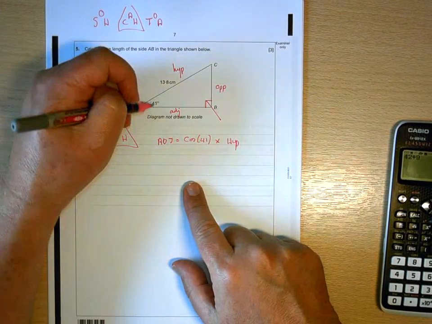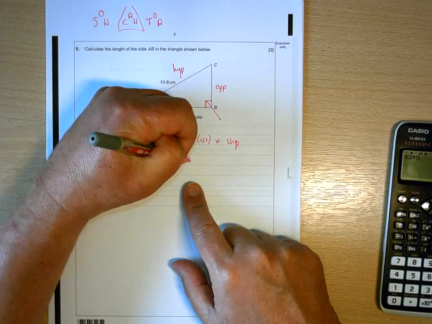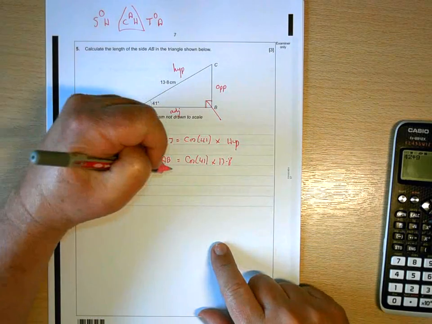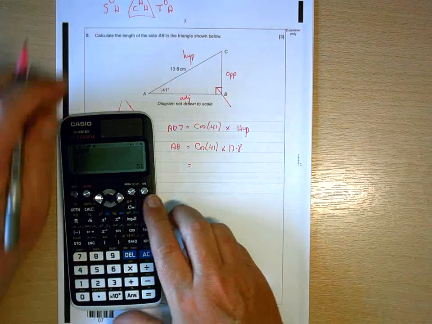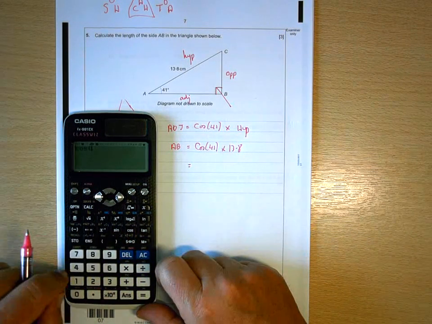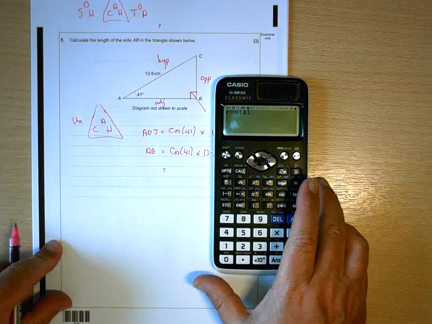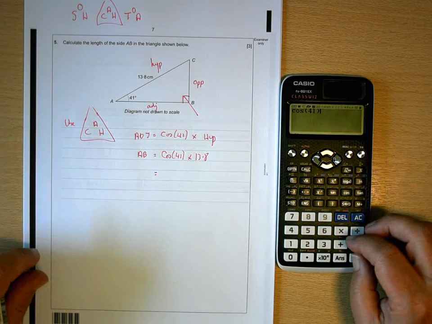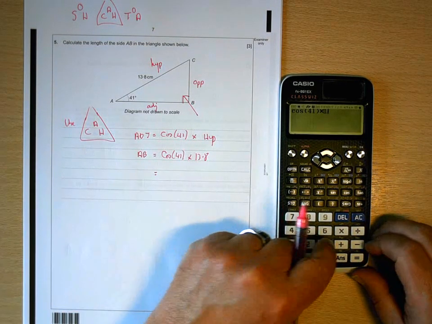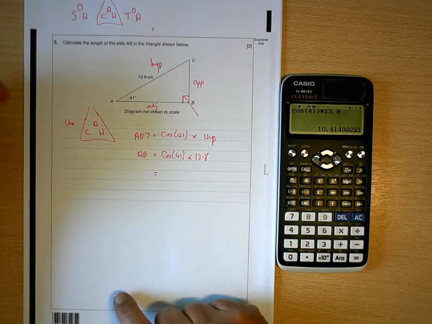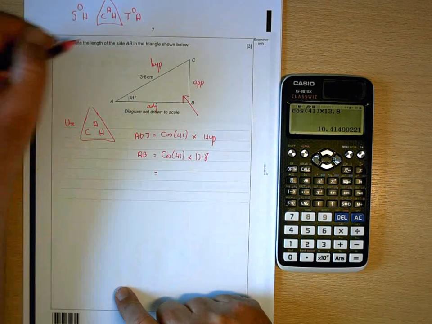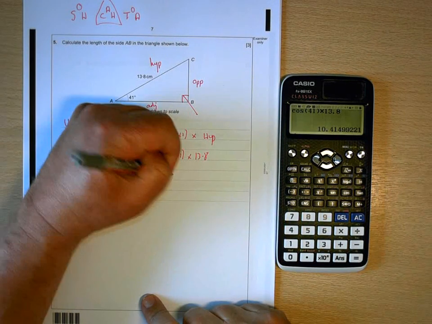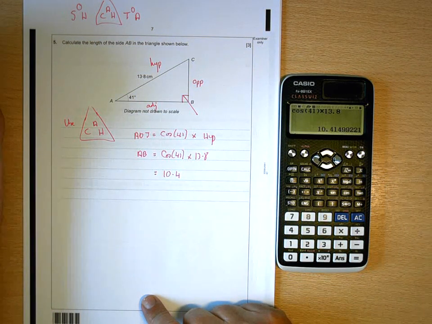So the adjacent is AB, what we want to work out. Cos 41 times 13.8. So that equals cos 41. Can't see that clearly, can you? Make sure you close the bracket. Times 13.8. 10 point. It doesn't ask you to give it to a degree of accuracy, but if you look at the question, we got a 1 decimal place, so it would make sense to give your answer to 1 decimal place.